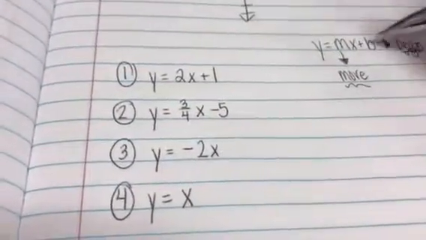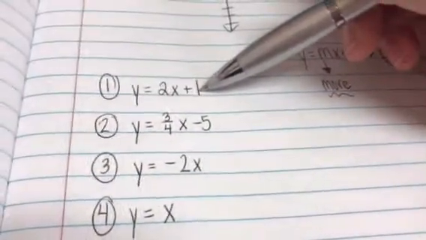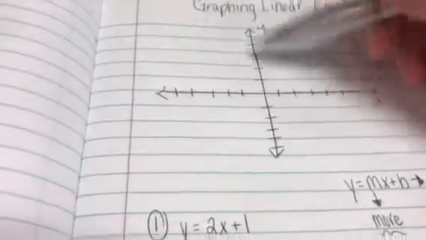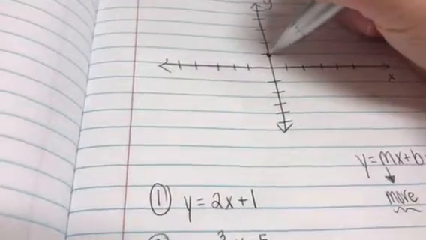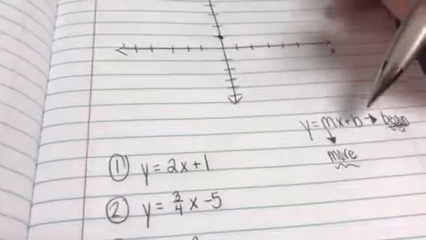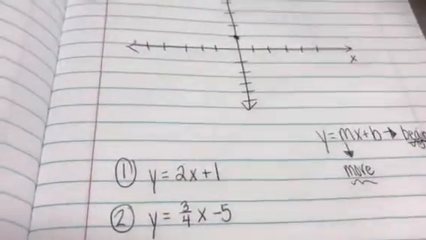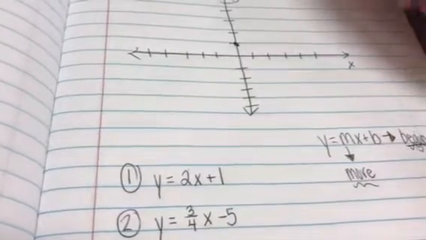I'm going to begin with the b. So the b on this one is a positive 1. That is my y-intercept. So on my y-axis, I go to a positive 1 and I put a point. Then I'm going to move how it says, with my m, with my slope of 2. I move by using that as a rise over run.